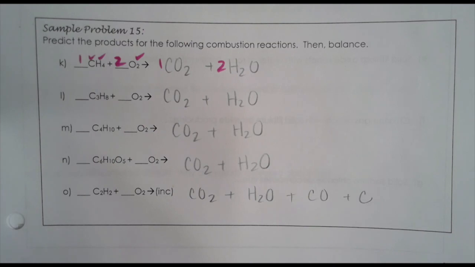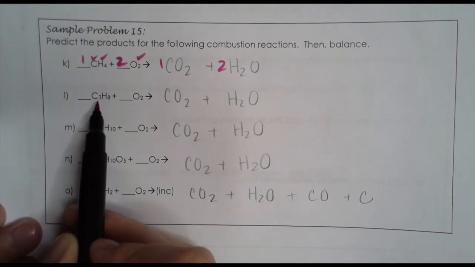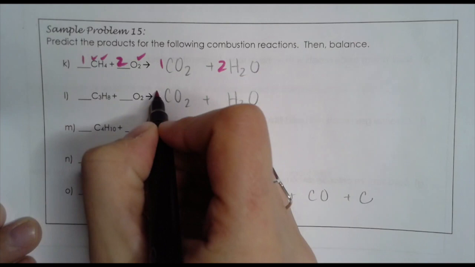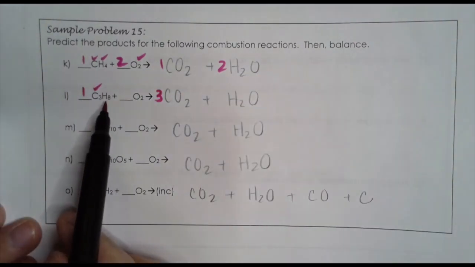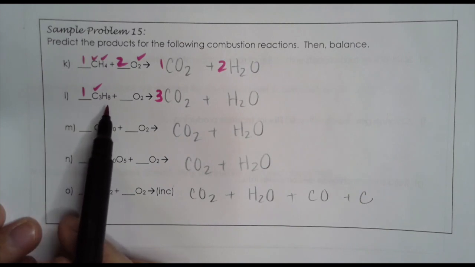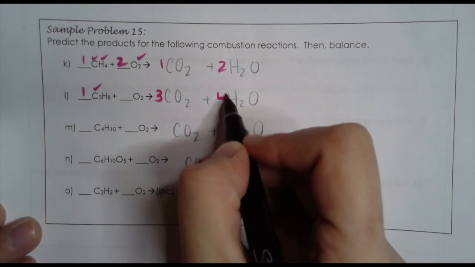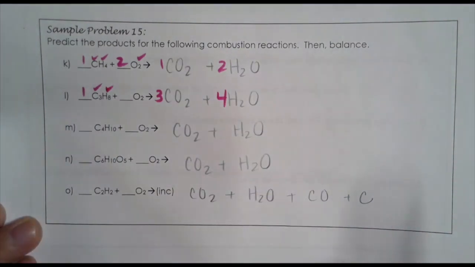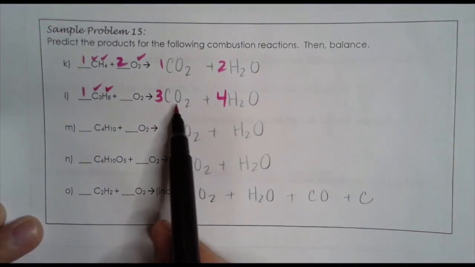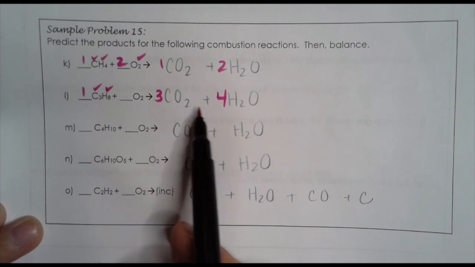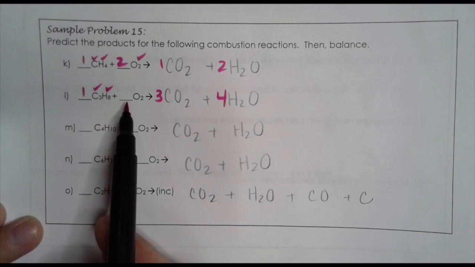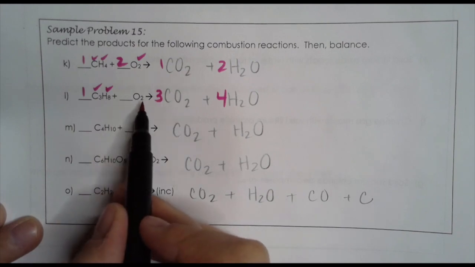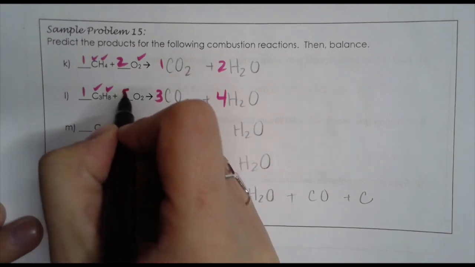L, same exact thing. Let's start off with carbon. So I have 3 and 1. So I'll flip those. Hydrogens, looks like I have 8 in propane. That's this C3H8. And I need 8 over here. So I need 4 water molecules to do that. 6 total oxygens here, plus another 4 gives me 10. Remember, don't put a 10 here, but you need how many groups of 2 to give you 10? You should have 5.